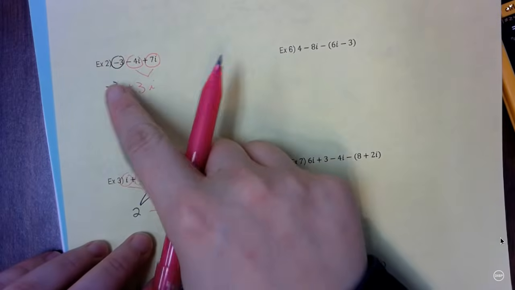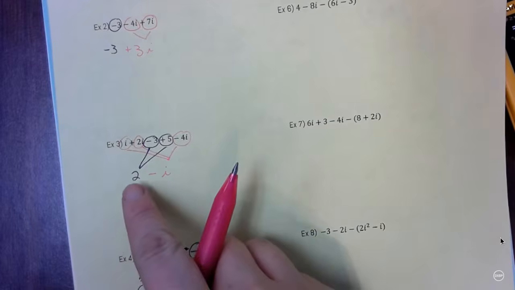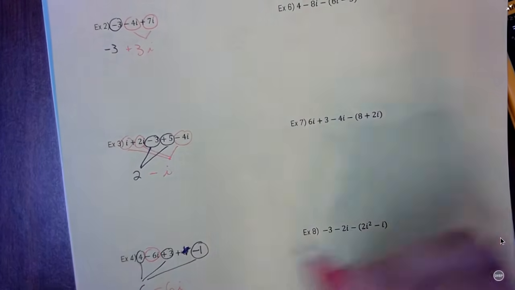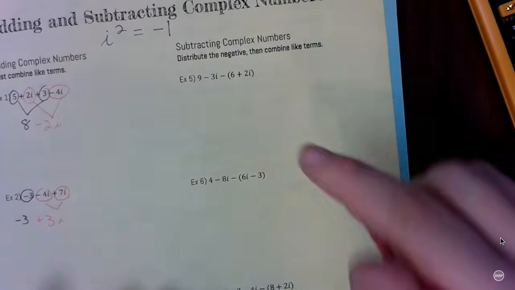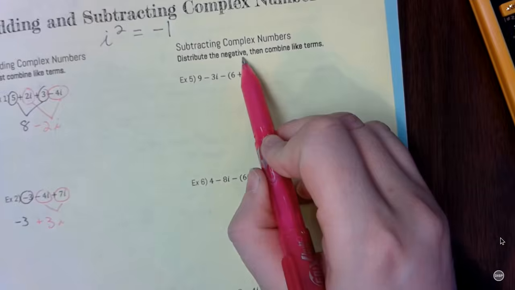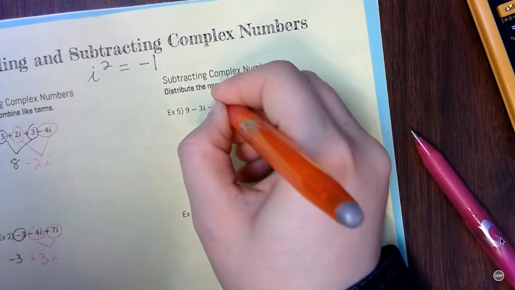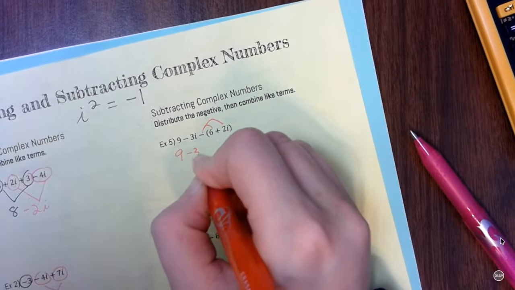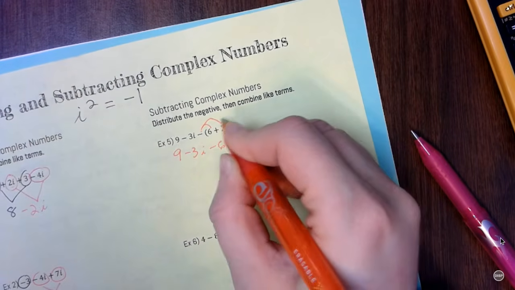Okay, for 2, you should have gotten negative 3 plus 3i. And for 3, you should have gotten 2 minus i. And if you put 1i, that's fine too. All right, so subtraction, you first have to distribute that negative and then combine like terms. So let's take care of that. So distribute the negative. So 9 minus 3i, and then minus 6 minus 2i.